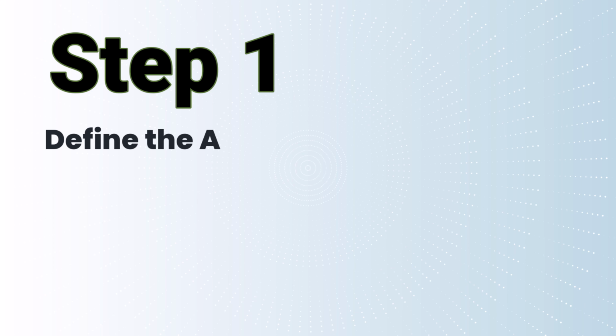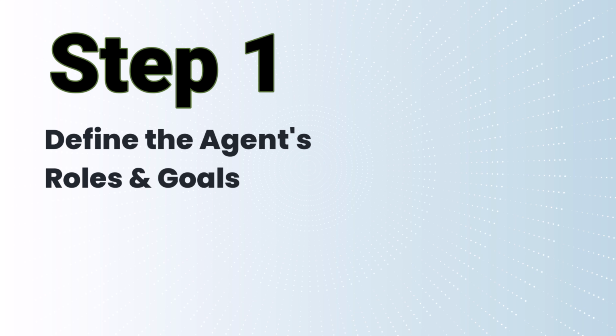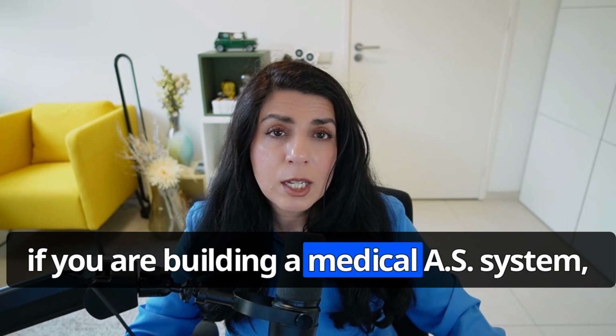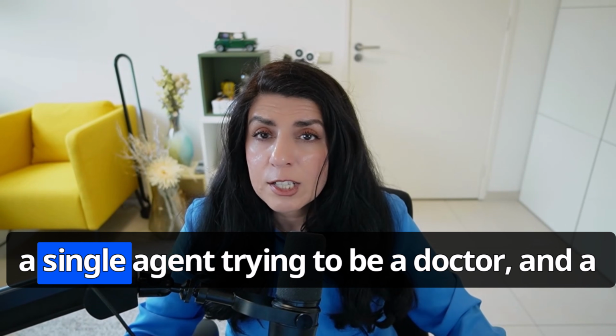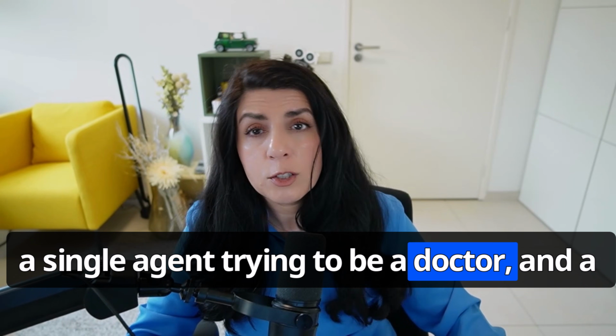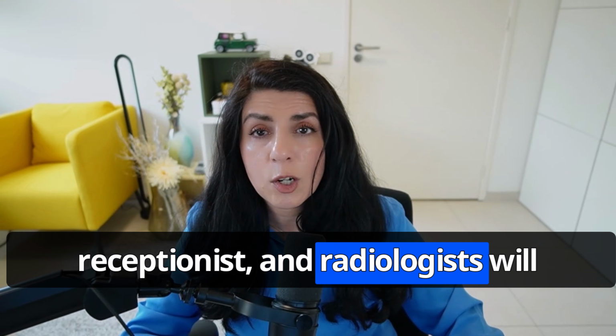Now we start at step 1. Define the agent's roles and goals. If you're building a medical AI system, a single agent trying to be a doctor and a receptionist and a radiologist will hallucinate 40% of the time.